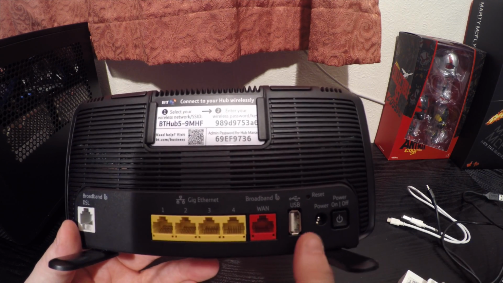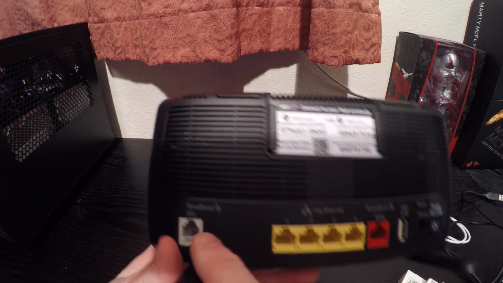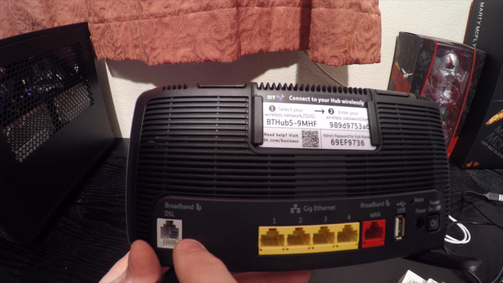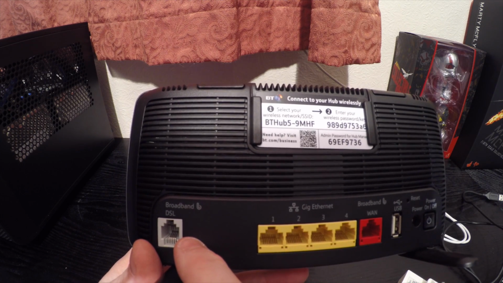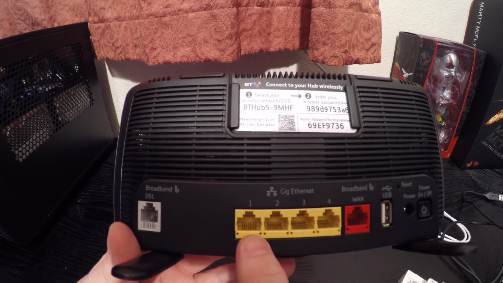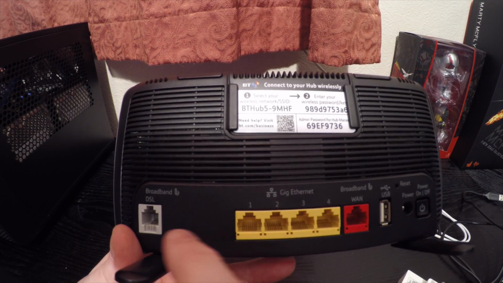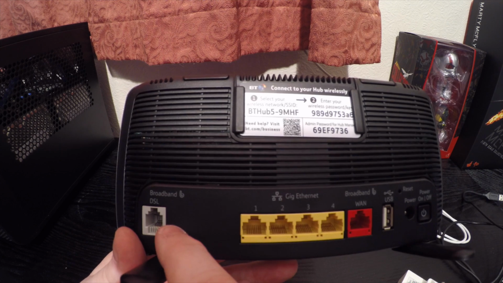On the routers, I've also got the power socket here. On the BT router, we have what we call a DSL port. This is the port I was talking about. They're slightly smaller than the RJ45. As you can see, it's slightly smaller, slightly more narrow than that one. So that's RJ45, and this is what we call the RJ11 port.